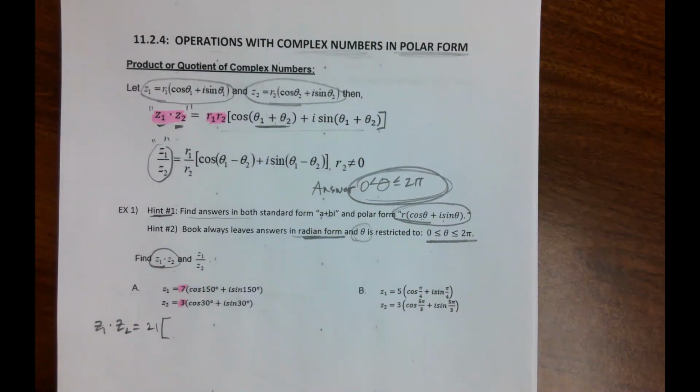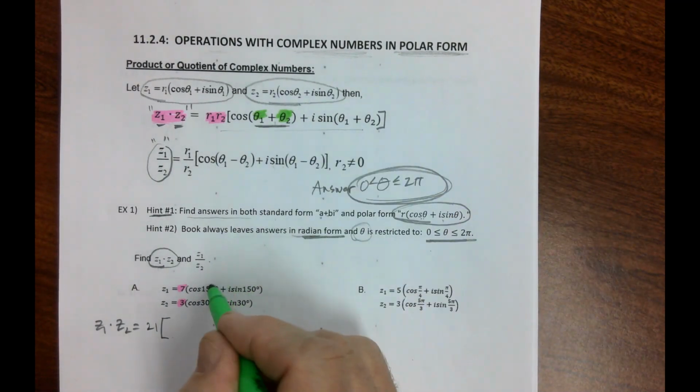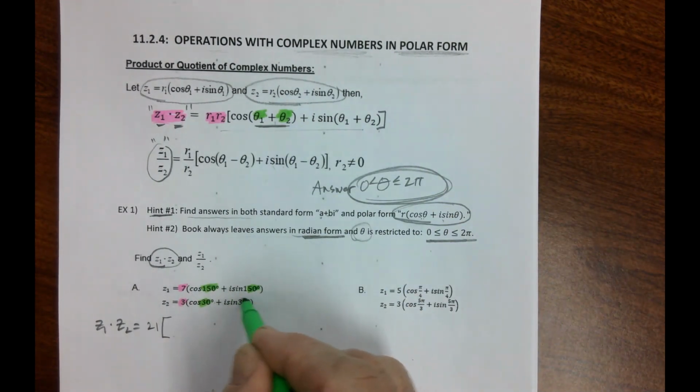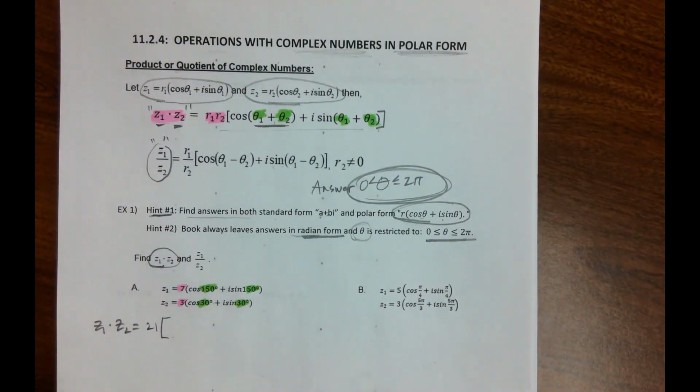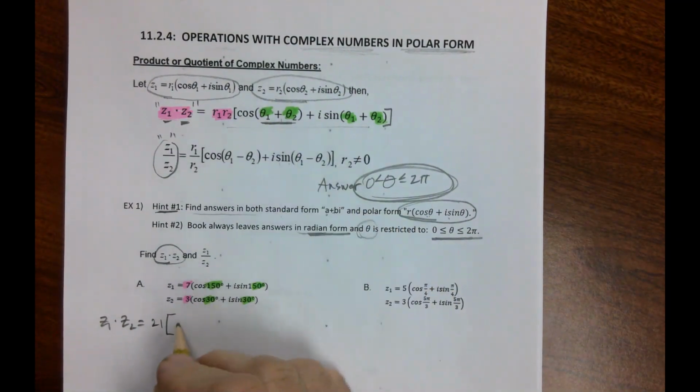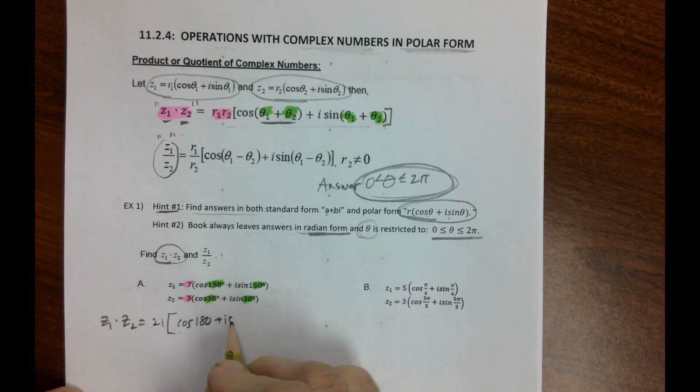Add them. So this says cosine of the sum of these arguments, so that's 180, plus i sine of 180.